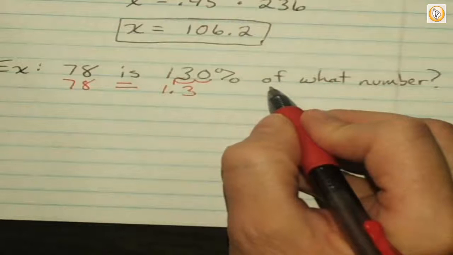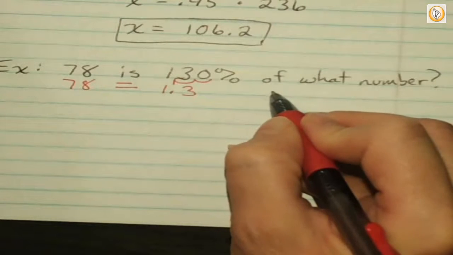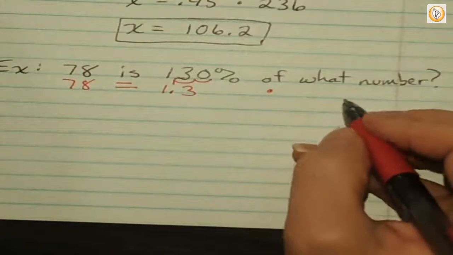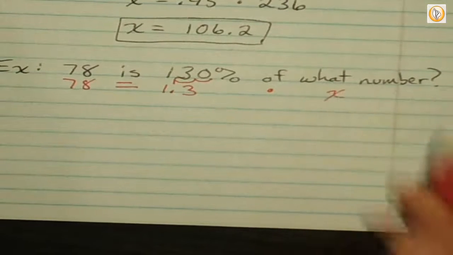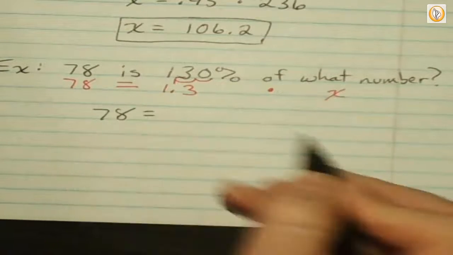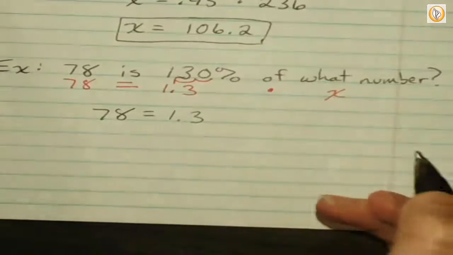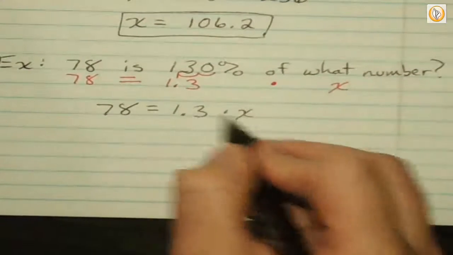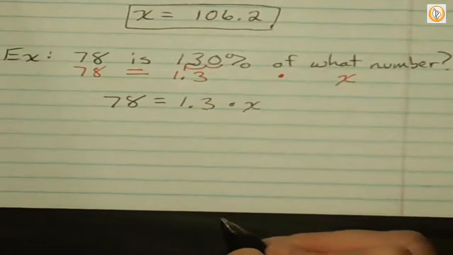What is of, Valeria? Multiplying. Very good. And what number? We don't know what it is, so Matthew, what can I call it? X. Okay, let's rewrite this. 78 equals 1.3 times X. What is 1.3 times X, Miranda?